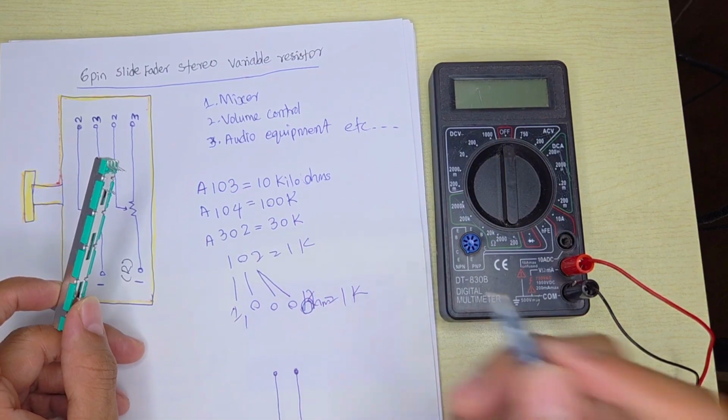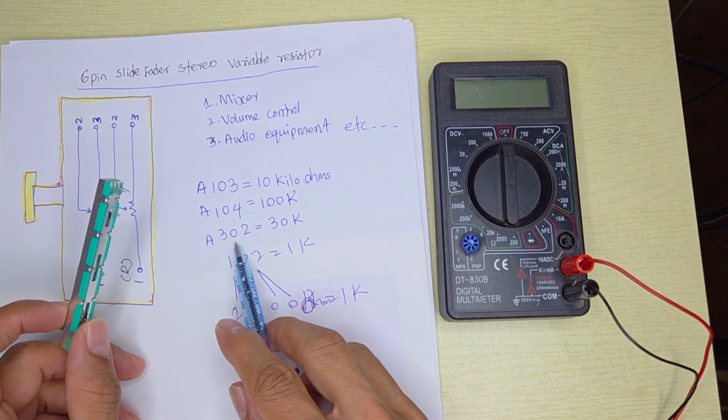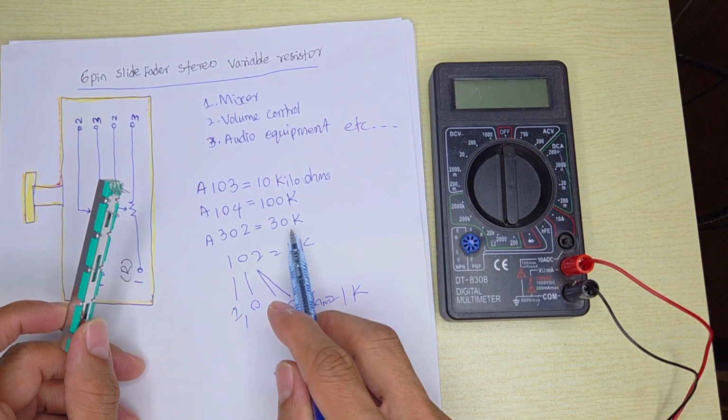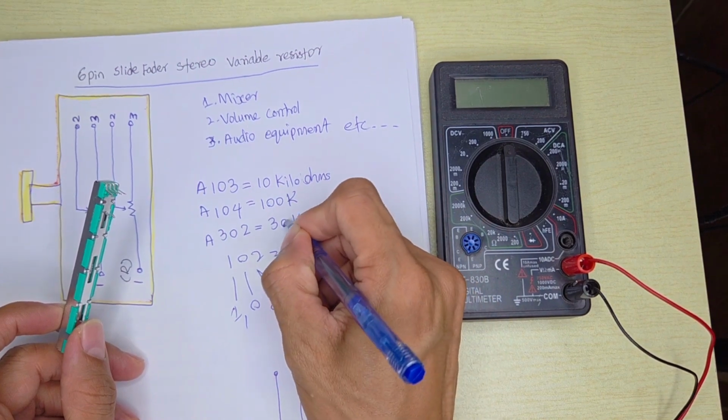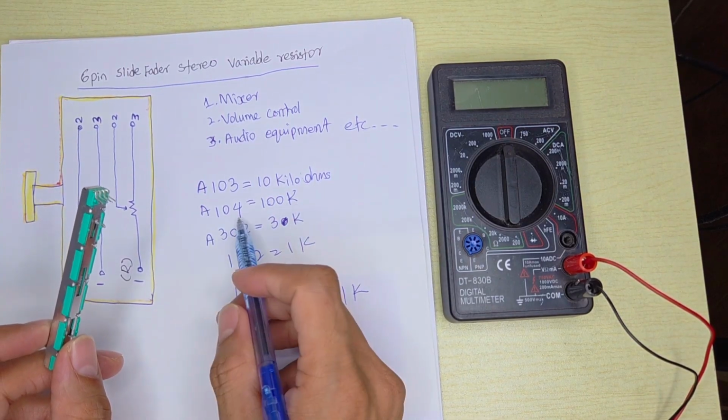So this is 1 kilo ohm. Then 302 is 3, 0 and 2 zeros, which is 3k. And 104 is 100k.